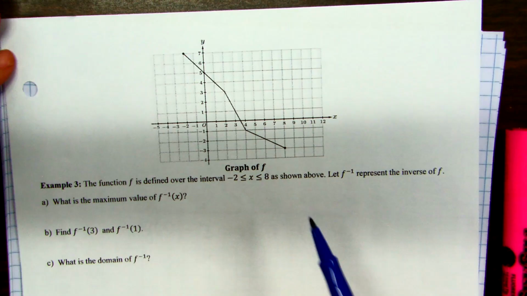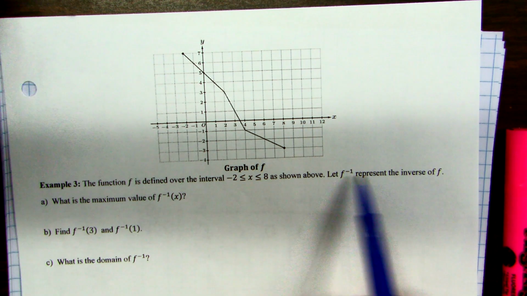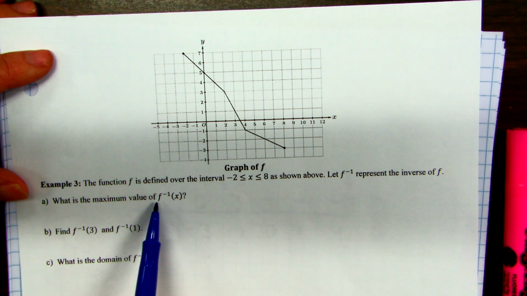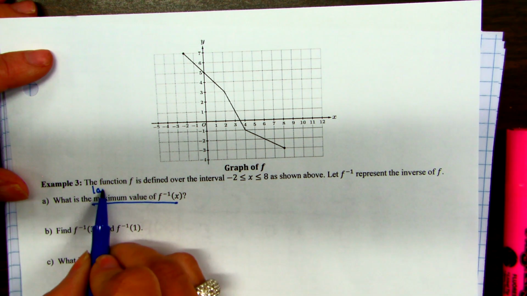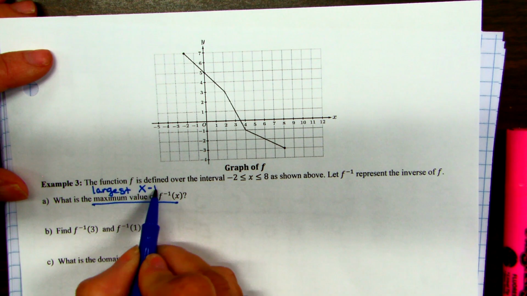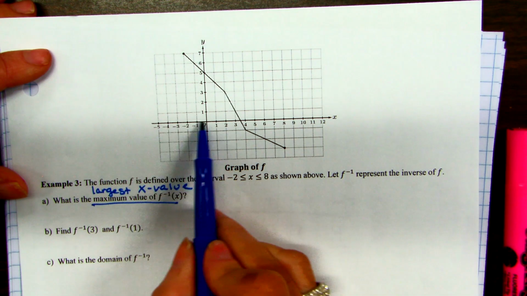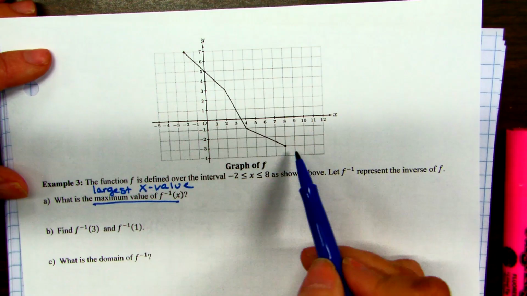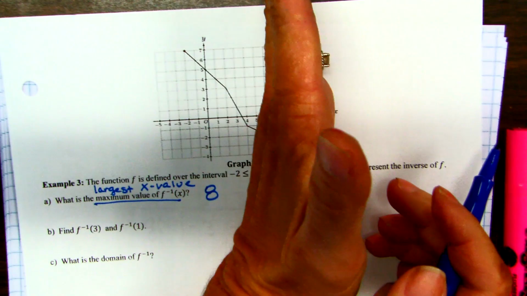Graph of f from negative 2 to 8. Let inverse of f represent the inverse of f. What's the maximum value of the inverse? Remember, guys, maximum value of f is the largest y value. This would be the largest x value. You just switch x and y. So look at your x-axis. What's the biggest number we use on the x-axis on this graph? 8. Right? That's the biggest x value we use on this whole graph.